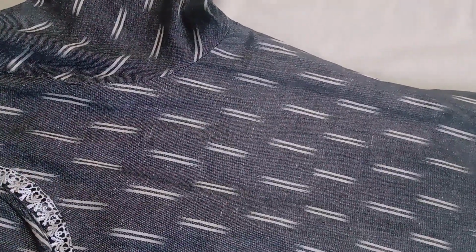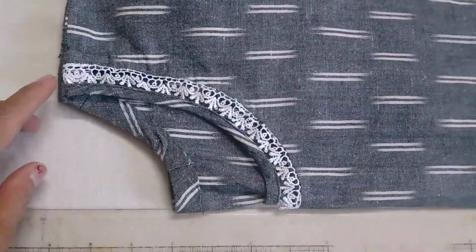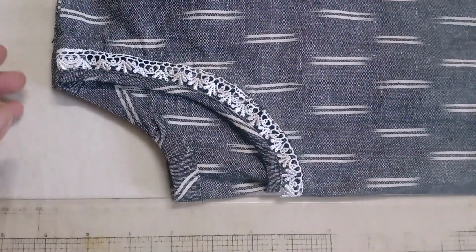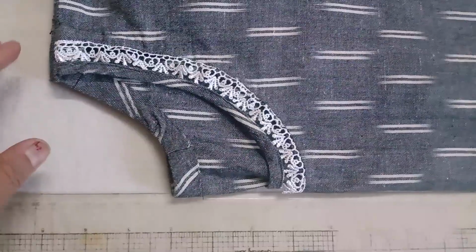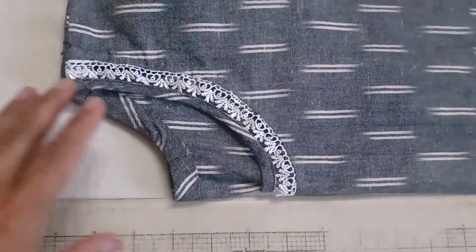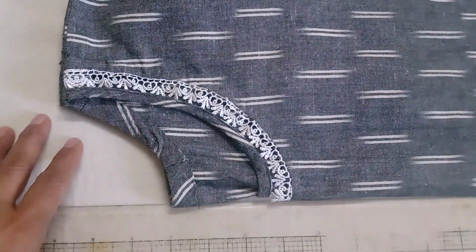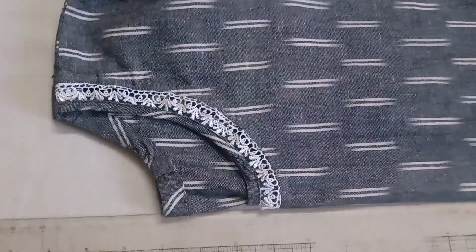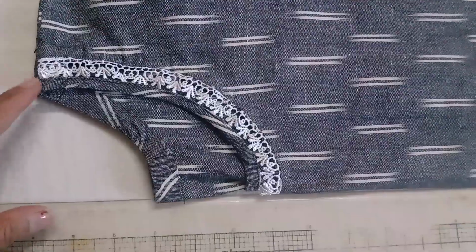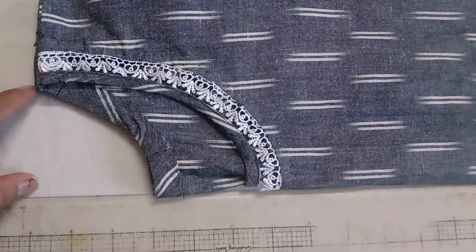In the last video I told I would show the drafting of a kurta, but I thought before drafting you should know about the fitting problems of a kurta. So here we are supposed to discuss some common fitting problems of a kurta. First problem is neck width.